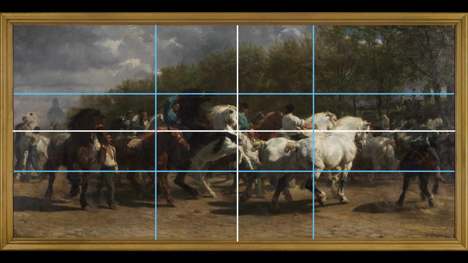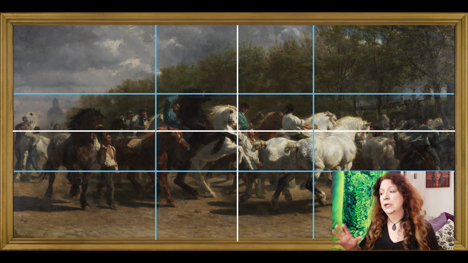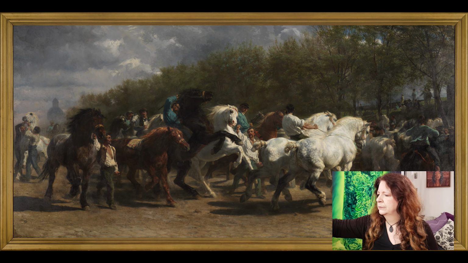Now, another thing that I found fascinating when I charted this out is that the line of that dirt or sandy road or whatever, it ends back behind these horses. It ends right on that third mark. And then the rise of the land on the right, that's just shy of that third mark. So it's pretty clear to me that she must have kept some of these guidelines in mind when she was charting out her composition, don't you think?